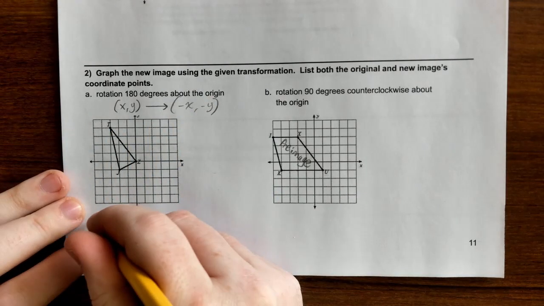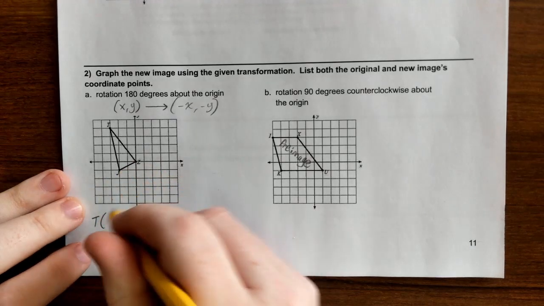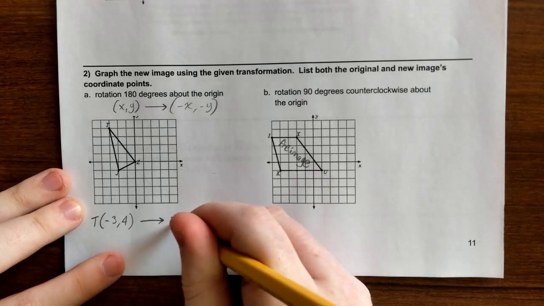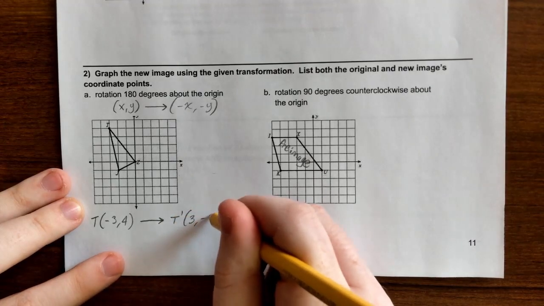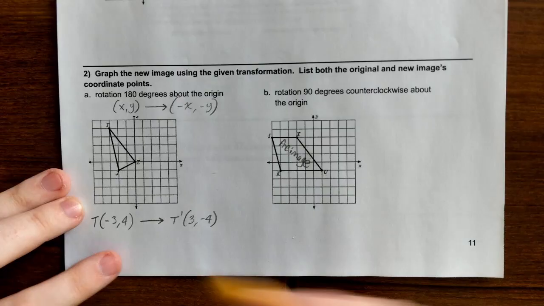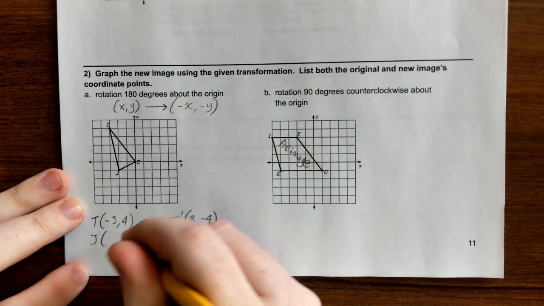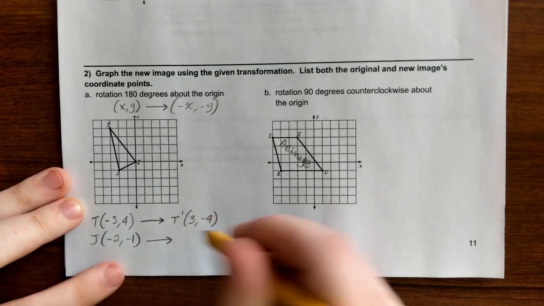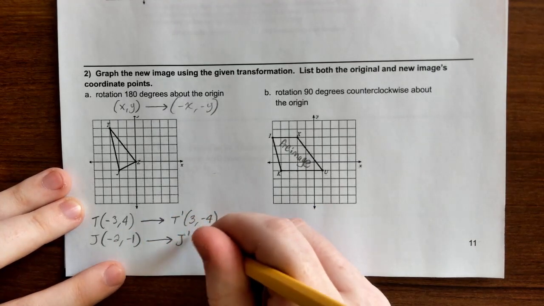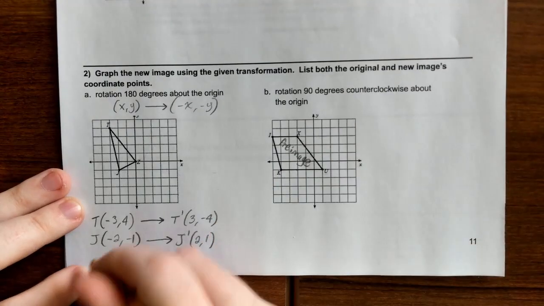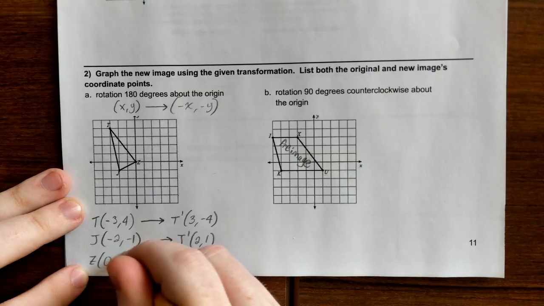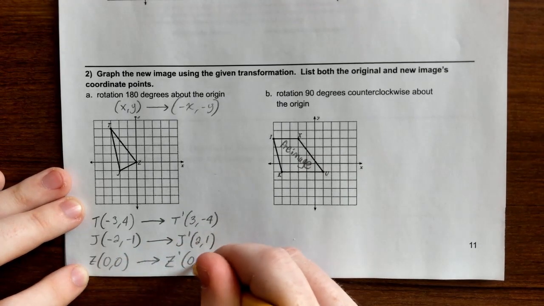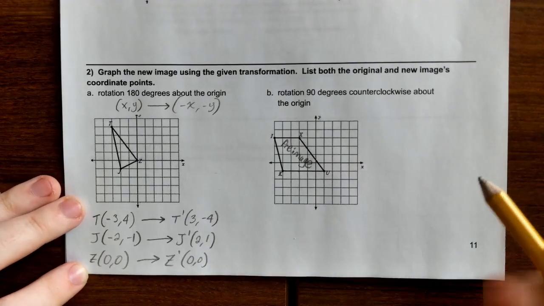So all we're going to do is take these coordinates and simply make them both negative. So let's see what we've got. T's original coordinates are at negative 3, 4. If we make both of them negative, we get positive 3, negative 4, because two negatives make a positive. J already has two negatives, negative 2, negative 1, so when we double negative them, we end up with J prime at 2, 1. Finally, Z is going to be the easiest point to rotate of all because it's actually at the origin. Any rotation about the origin with a point that's at the origin is just going to stay at the origin.